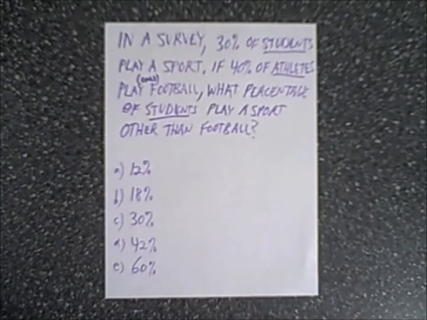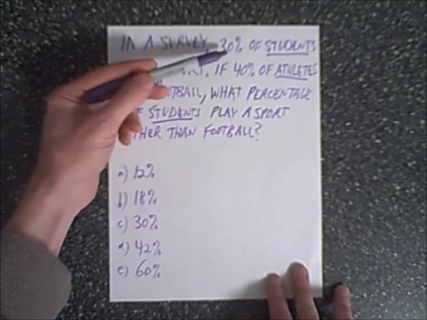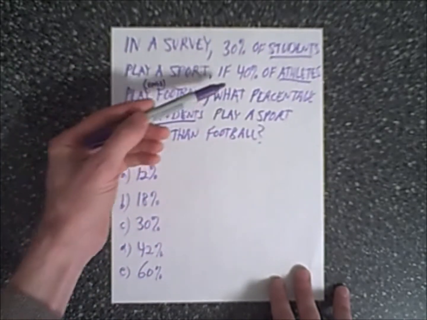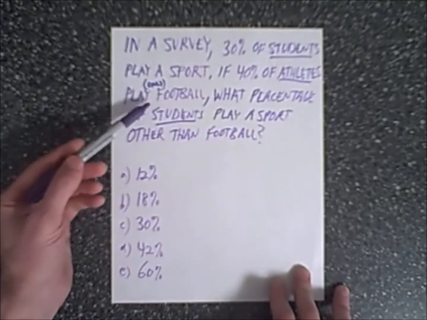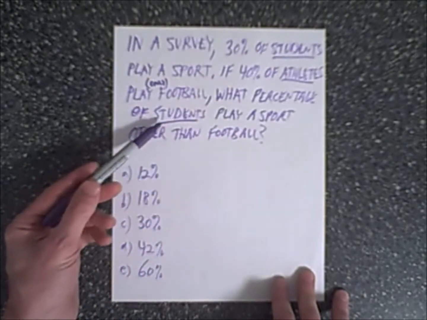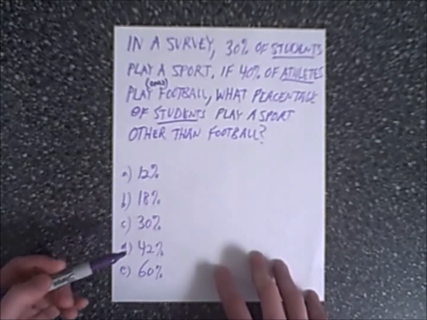And the fifth question in this little Algebra 2 test prep quiz, we have a survey. It's a word problem. In a survey, 30% of students play a sport. And then 40% of the athletes, so of these students, we take the athletes, and 40% of them play only football. What percentage of all the students play a sport other than football? And you can try to pick out the percentages and do a bunch of calculations and substitution, but sometimes what I like to do is just draw a diagram.